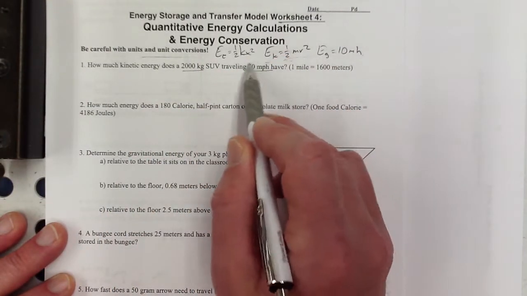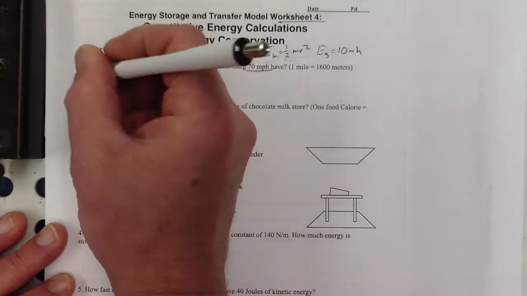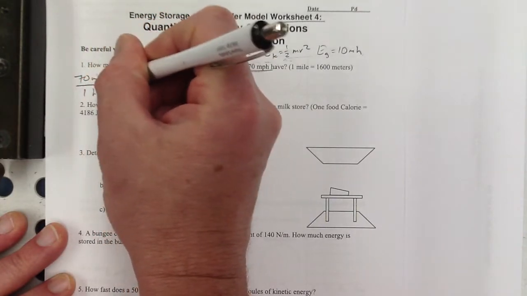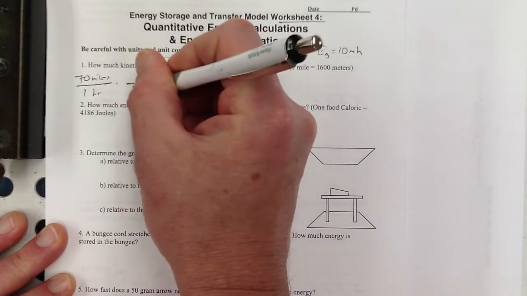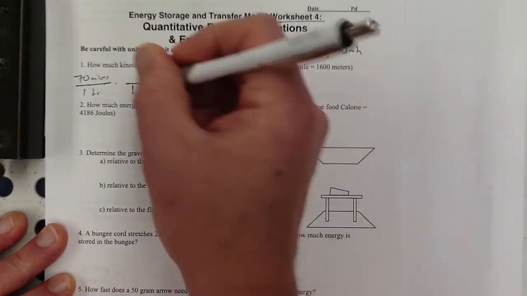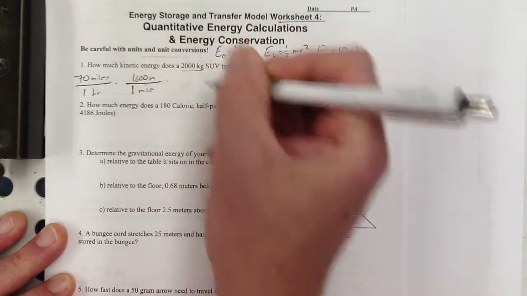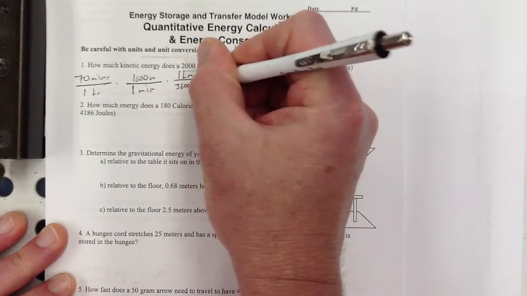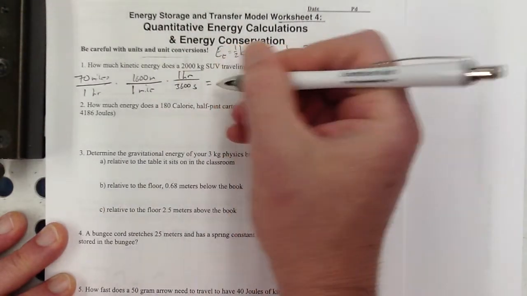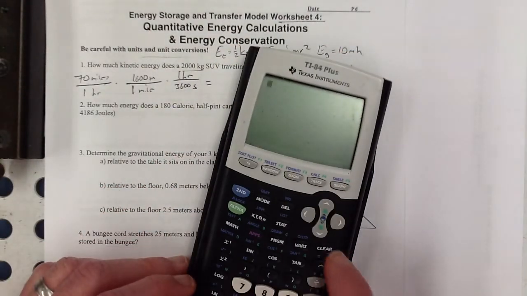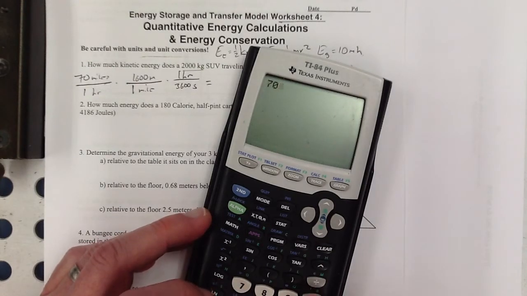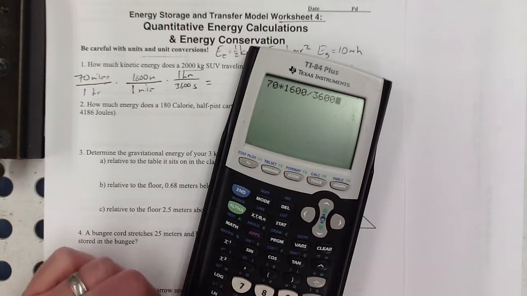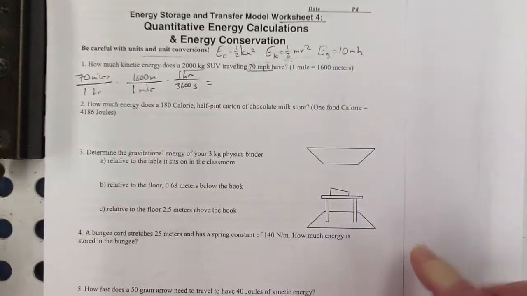Here's my model for that, but I can't use that. I needed to change that to meters per second. So let's do that real quick. 70 miles per 1 hour. In 1 mile, there's about 1,600 meters. And in 1 hour, there's 3,600 seconds. So that's about 31 meters per second.